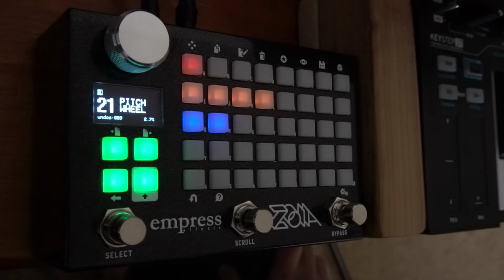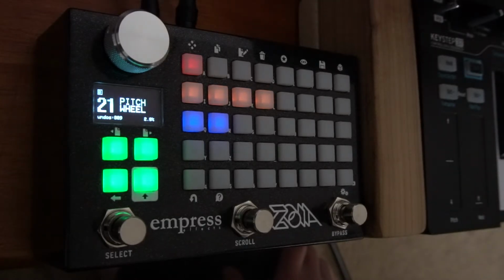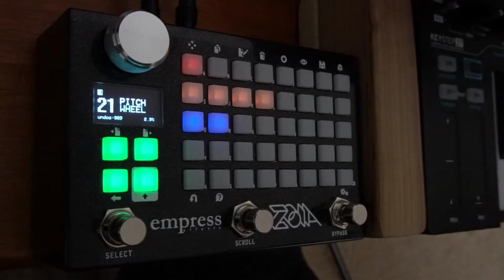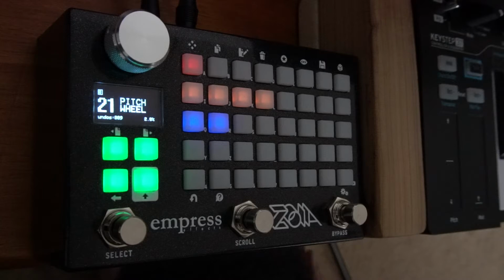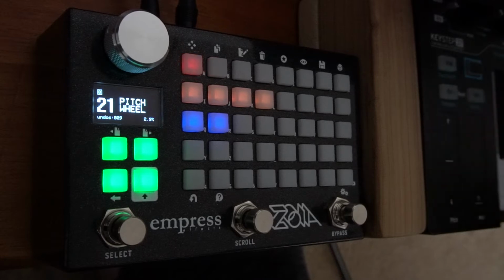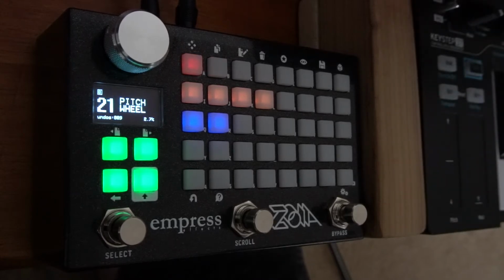The reason why you may want to do this is if you just like the way your pitch bend feels and you're not already using it in whatever jam or song you're doing. If you just don't have enough knobs or faders and you need one extra thing to control two parameters, then this is a good way to do it.